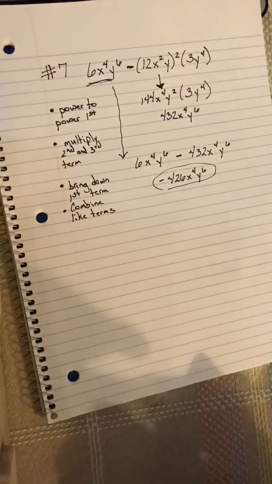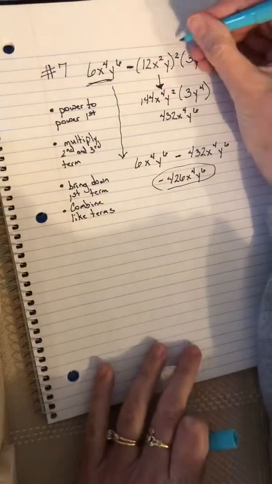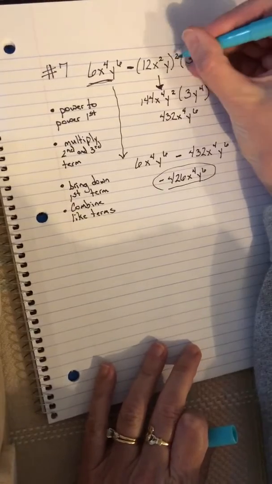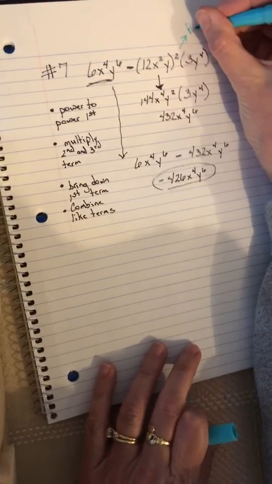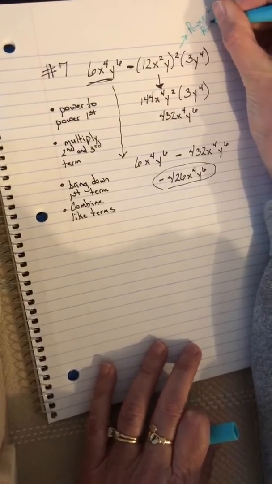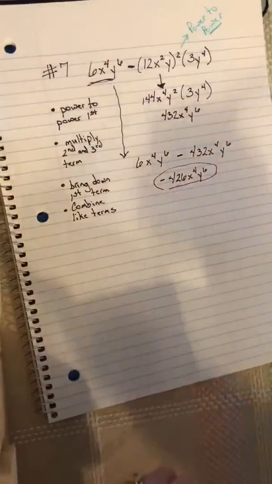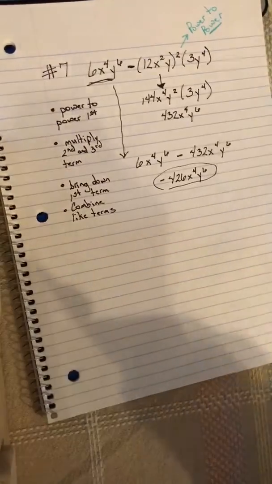The first thing I noticed on this problem is, see how we have this 2 outside the parentheses? Remember, that's a power to a power. That's where you always want to start if you have one of those.